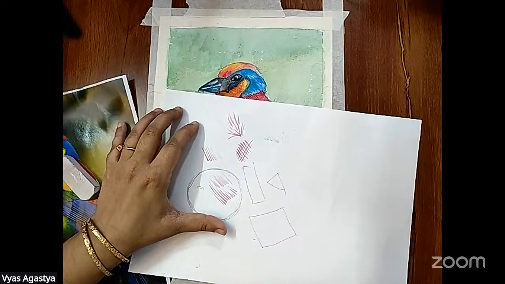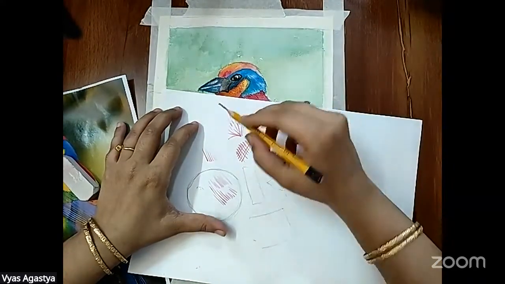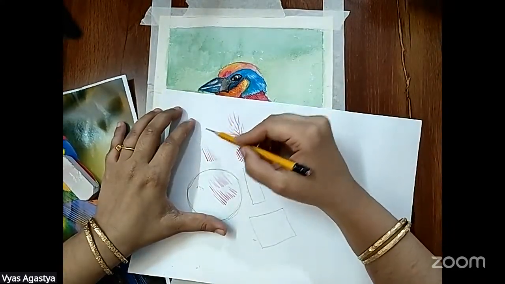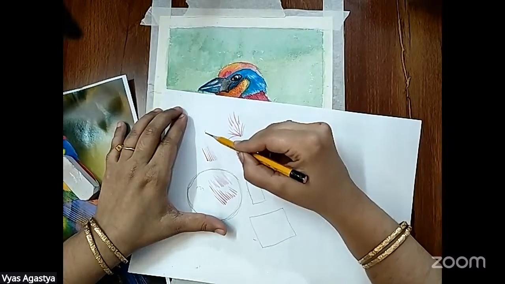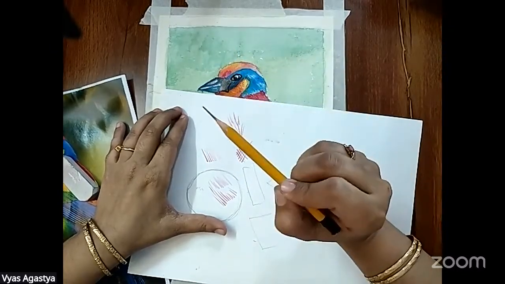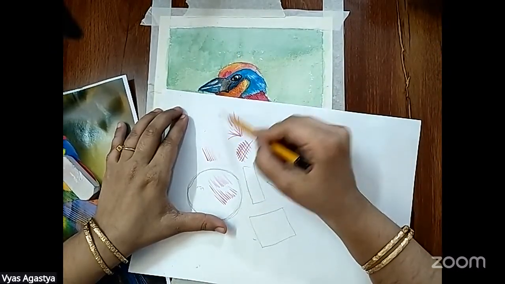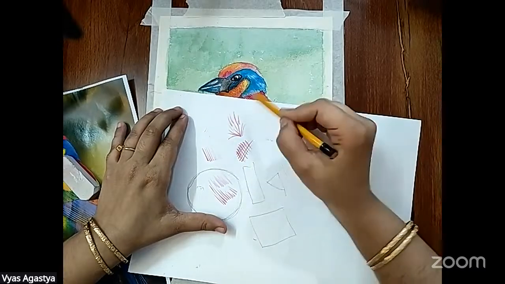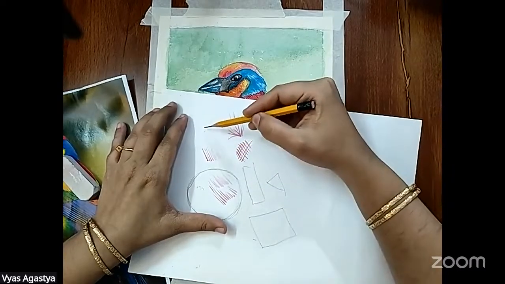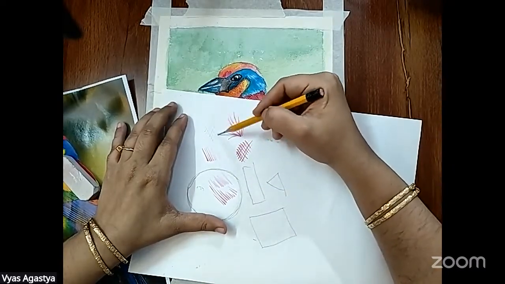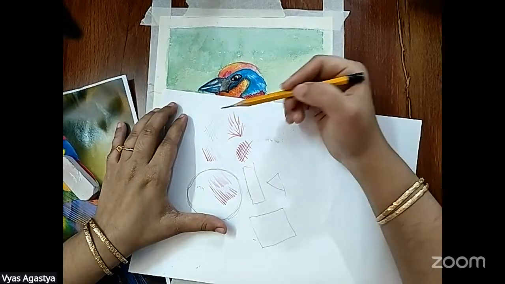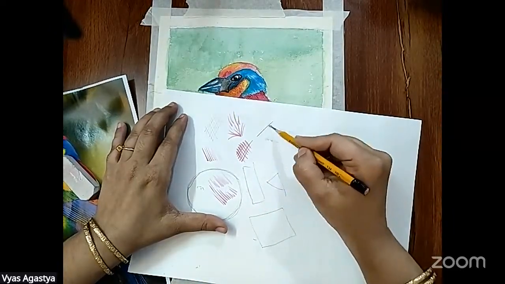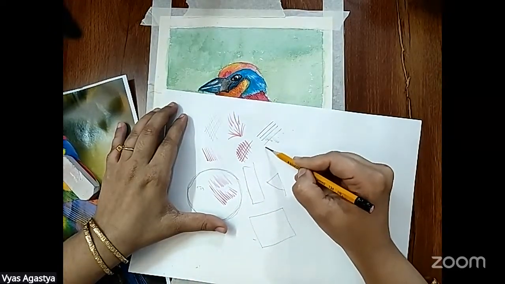With a pencil, if you are a beginner, first you have to practice like this. Just hold the pencil towards the back and then put lines like this and cross lines over it. This technique is called the cross hatching technique.